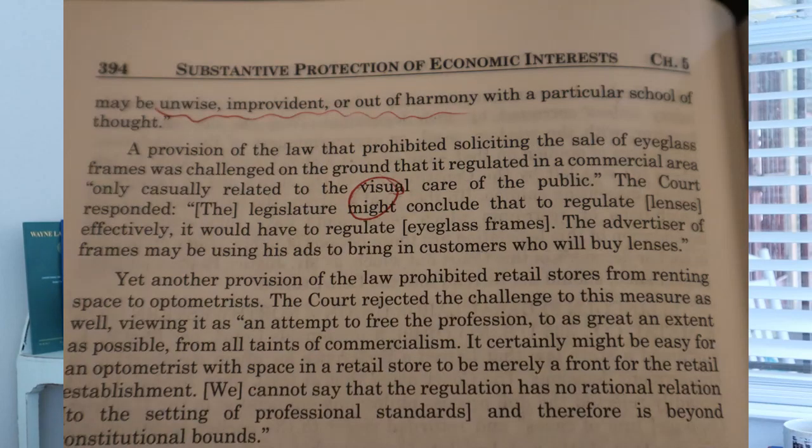And the reason this case is so important, even though it's not one of the leading cases in the book, is you see here how courts behave when they're applying this really low-level deferential rational basis review. Look at the burden here. The burden is on the challenger to show that there's no legitimate interest.